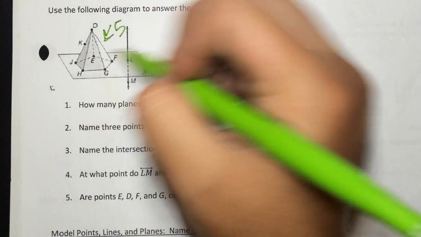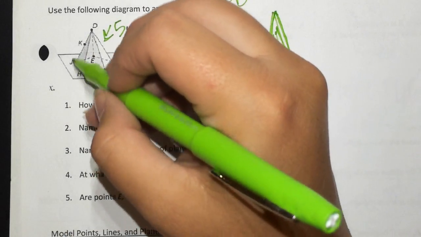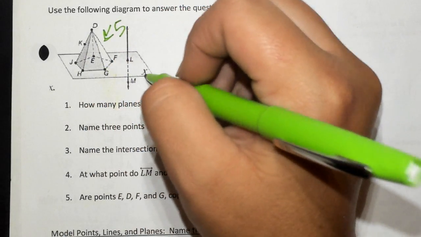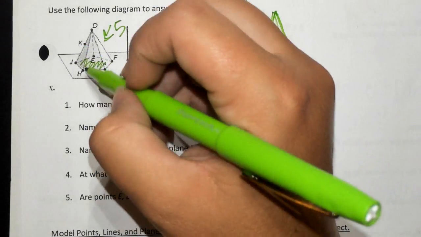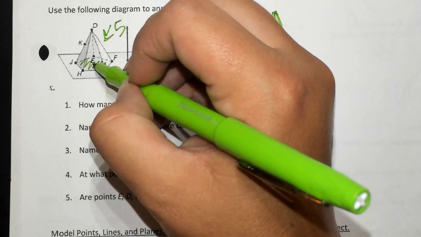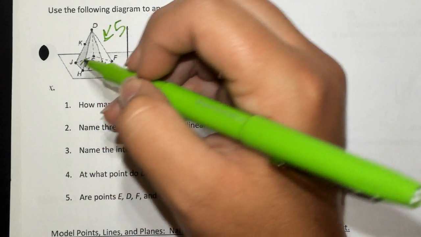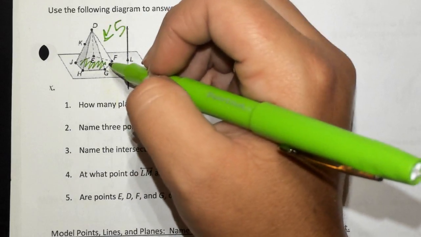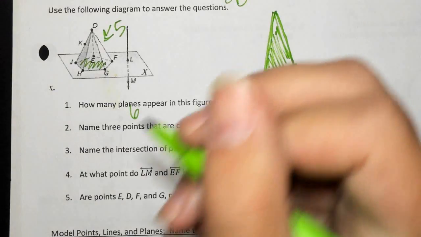How many do you think there are on the bottom? 1. How many of you want to say 2 on the bottom? Because you want to count this big plane, and then some of you want to count this as a plane. But this plane on the bottom is part of that plane. So the whole bottom is just 1. When we add them together, there are 6 planes.